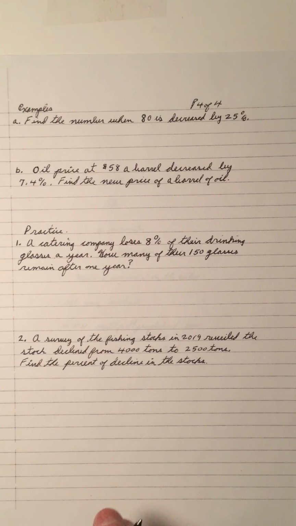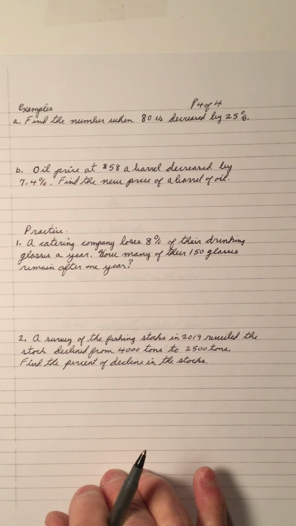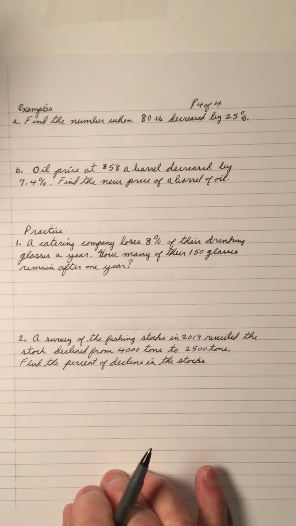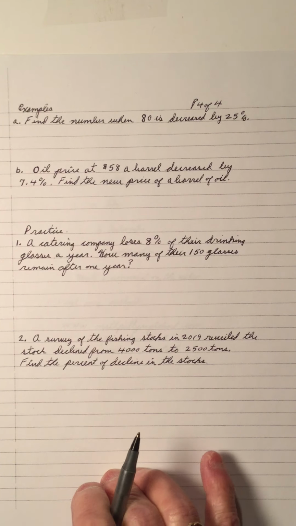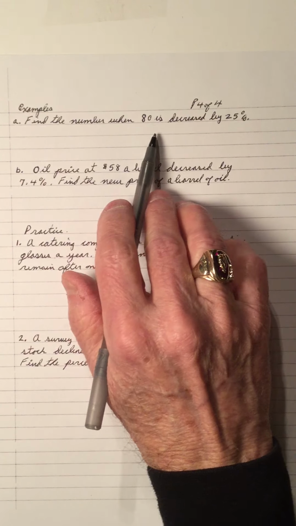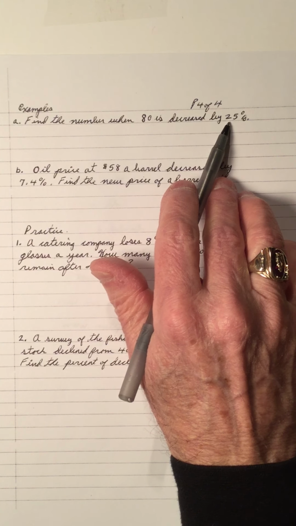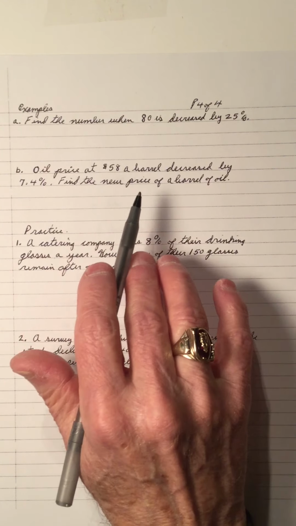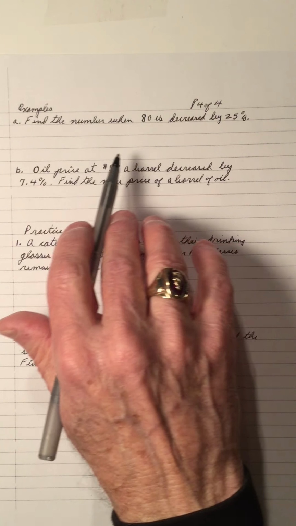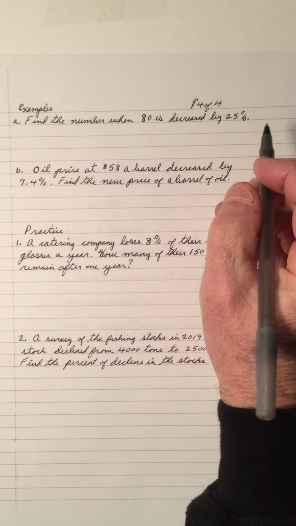We have some more problems, but the problems are on decrease, but they're a little bit different. Let's check to see what these are about. Find the number when 80 is decreased by 25%. So this time you're finding it. You have the percent, so you're going to find the new number.